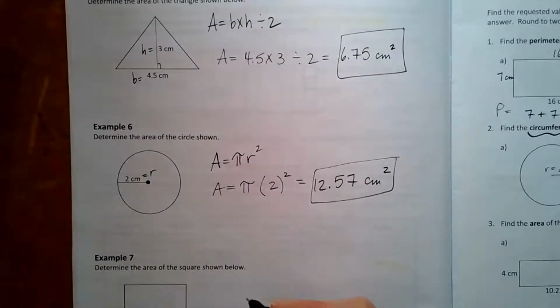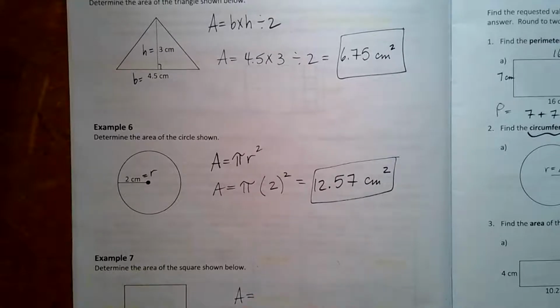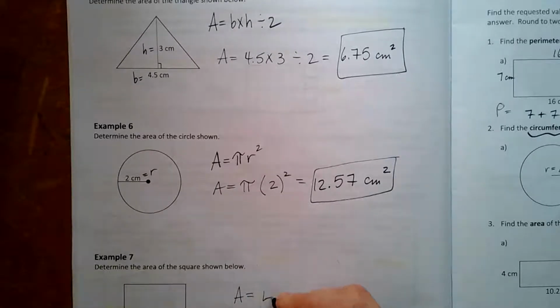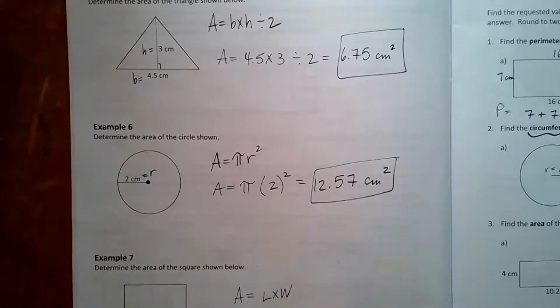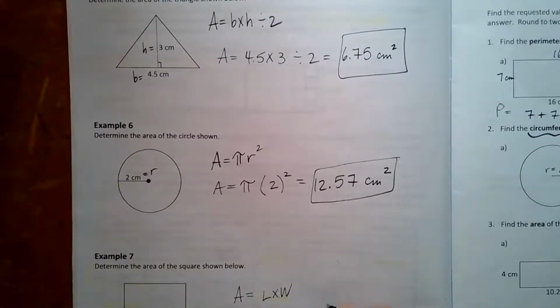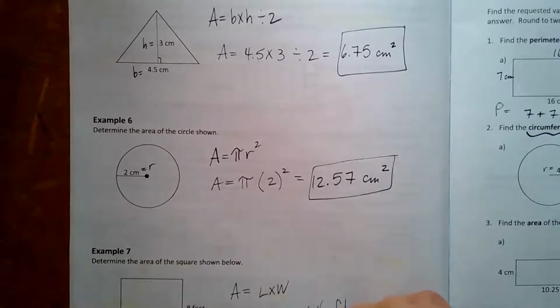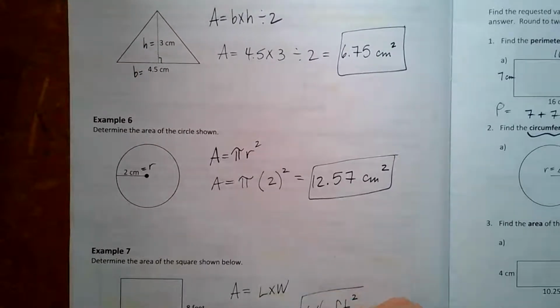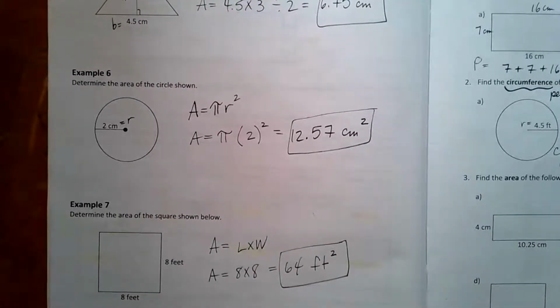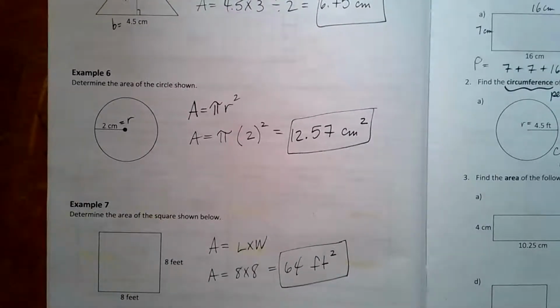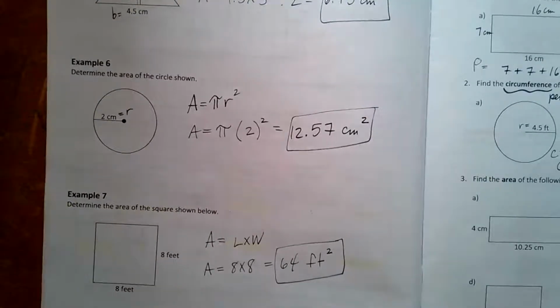And the area of the square shown below, well, area of any rectangular shape is just length times width, right? Or side times side. So I have 8 times 8, which will be 64 feet squared. And that's it. So really straightforward. The concept is a little trickier, but I think pretty straightforward.